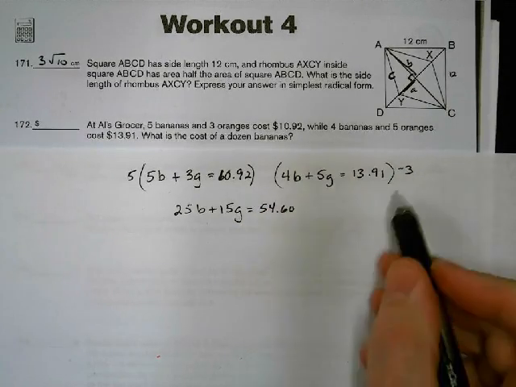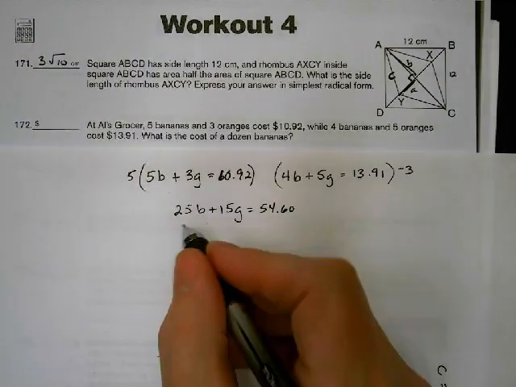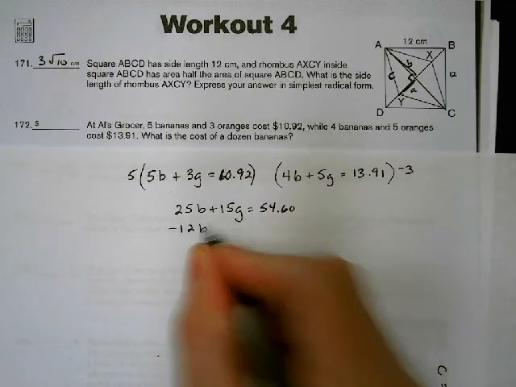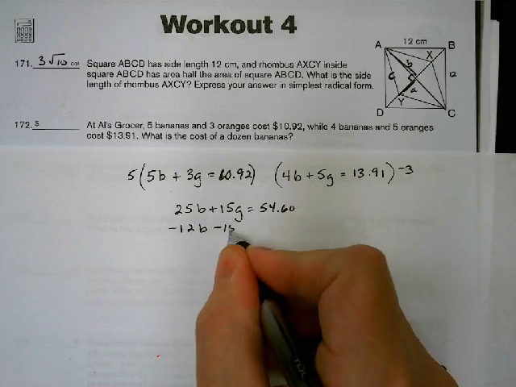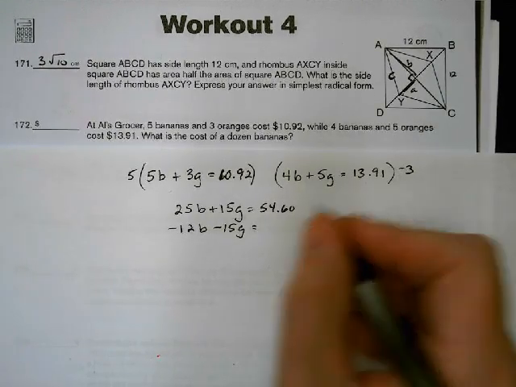And I multiply everything over here by -3. That yields me -12b minus 15g. And then 1391 times -3 is -4173.